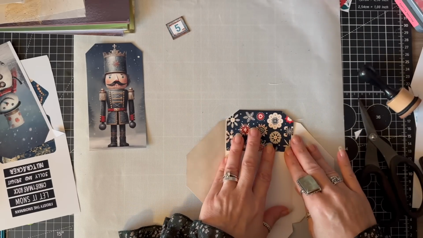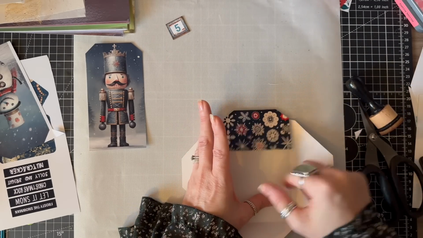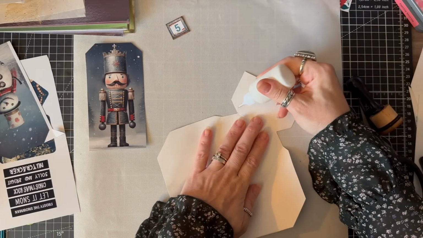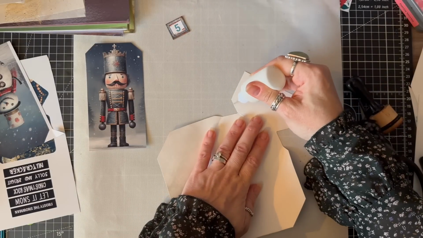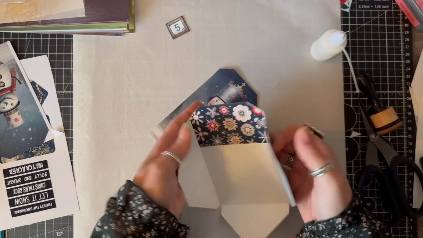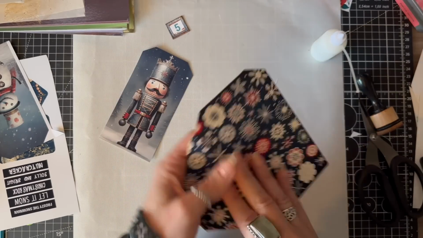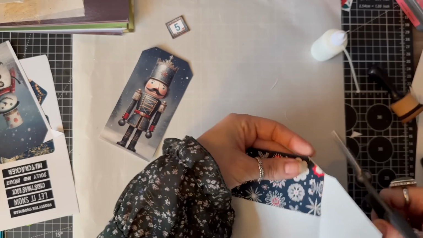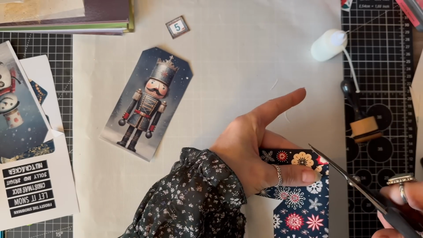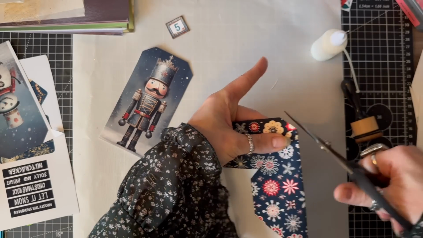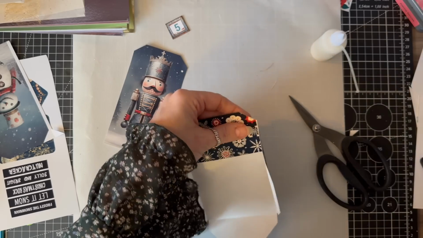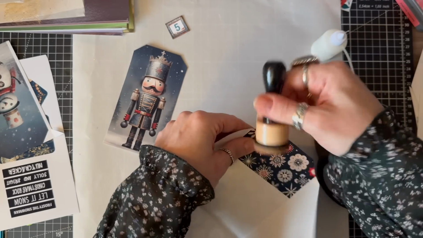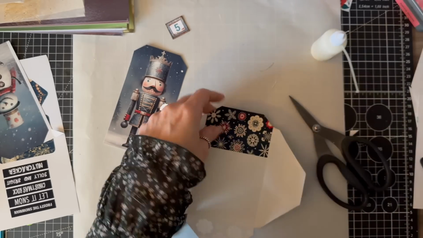Right, now the one thing I am going to glue down is this top flap here, so I can trim and make sure they all meet nicely. Make sure that closes perfectly okay. I don't actually have to trim off a great deal here, just a little bit there, and then I'm just going to re-ink that corner like that.